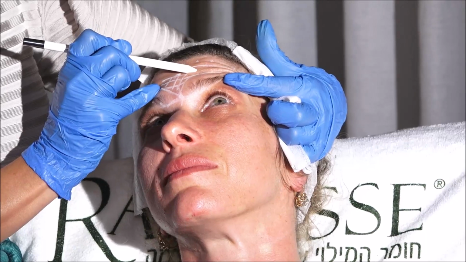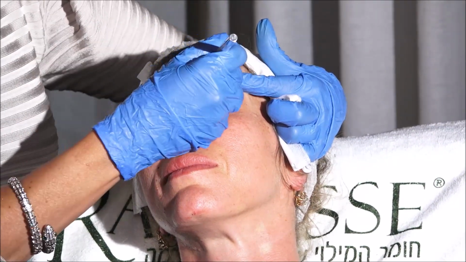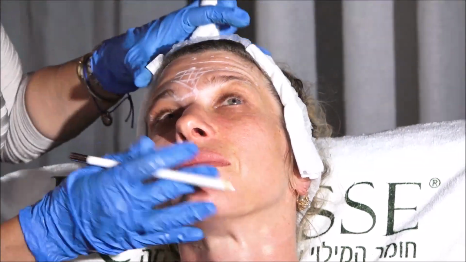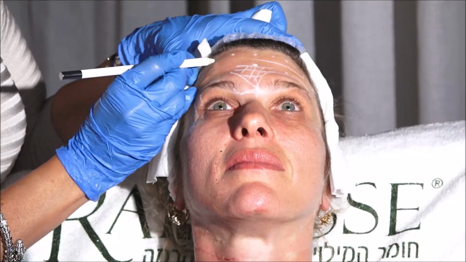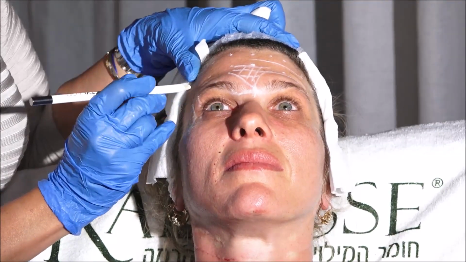So 2 centimeters to the side, 2 centimeters to the side, 2 centimeters. Then I have to go 2 centimeters down, right? My next point, 2 centimeters down, and then 2 centimeters, 2 centimeters, 2 centimeters. The same in this side, 2, 2, and here 2 down, 2, 2, and 2.